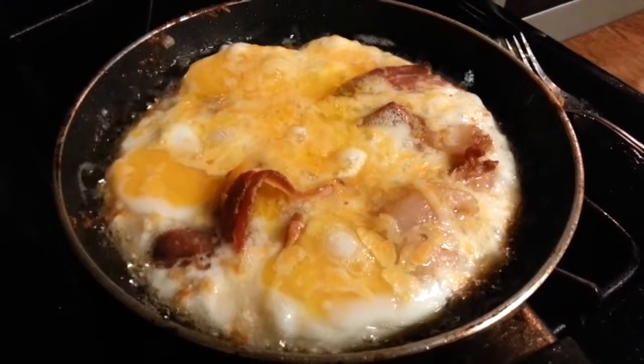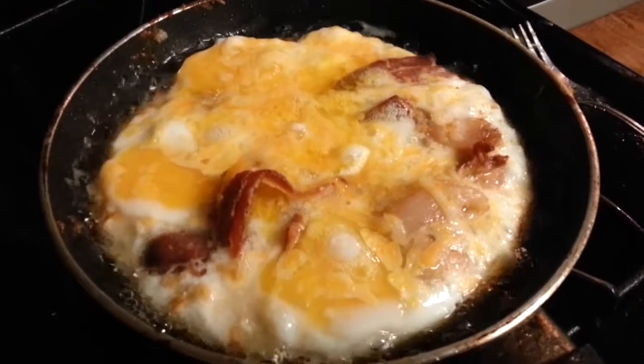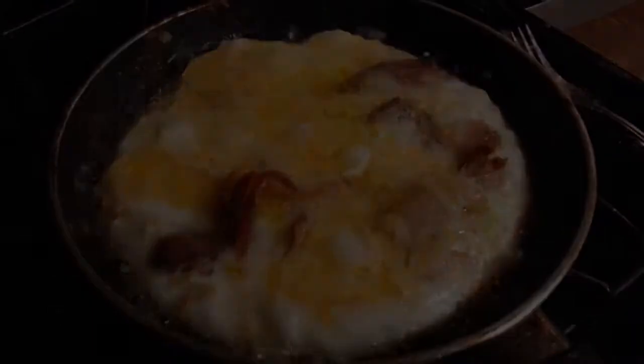What you're hearing is the sound of eggs, bacon, and cheese frying in bacon grease.